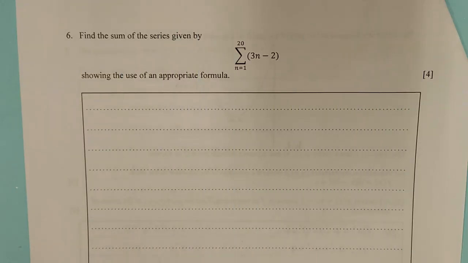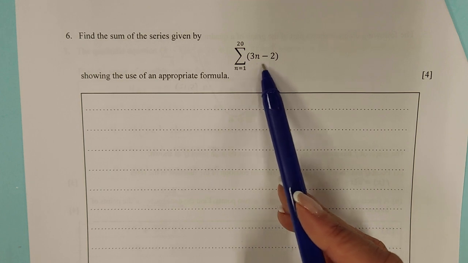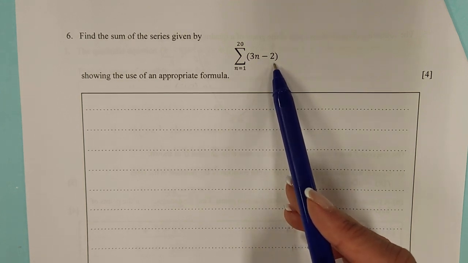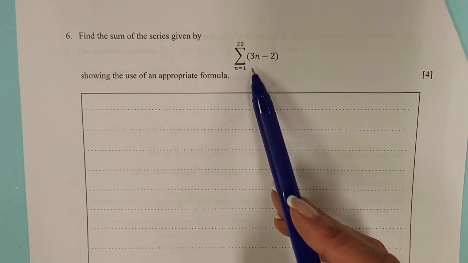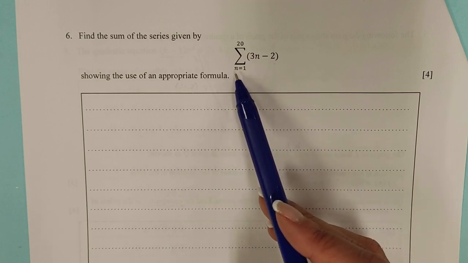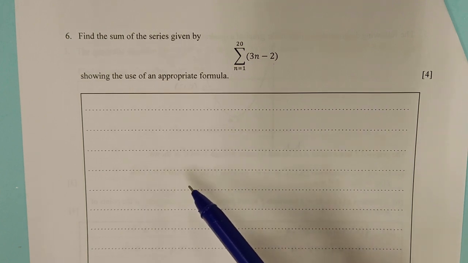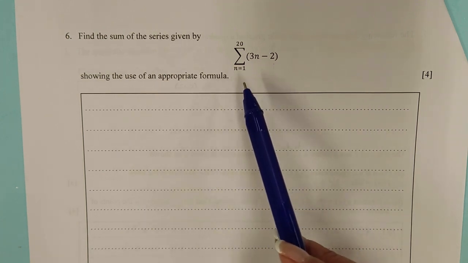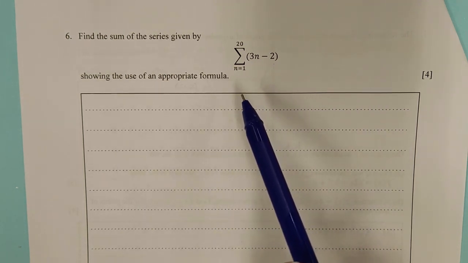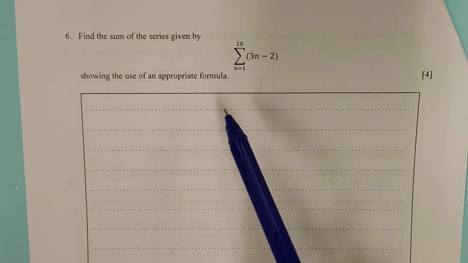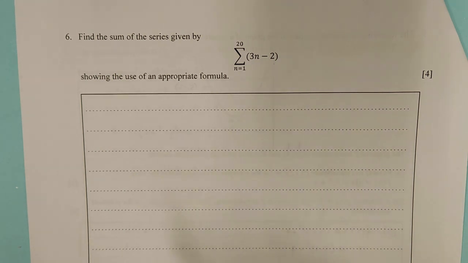So the first thing we need to do is recognize that this expression, 3n - 2, gives us an arithmetic sequence. When we take the sum of all the terms in that sequence, we have a series. So here we need to use the arithmetic series formula. There are two of them, so you can use either one.